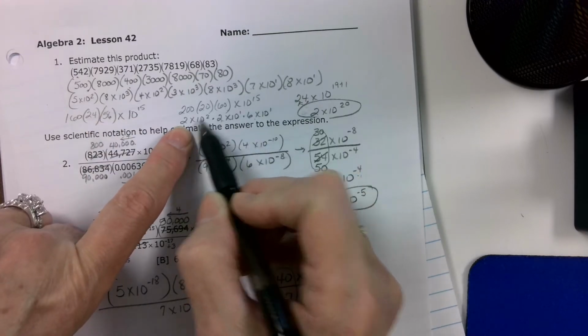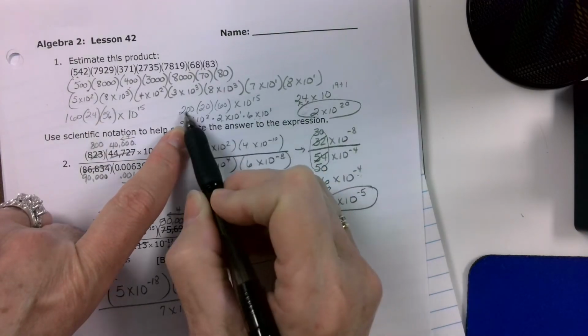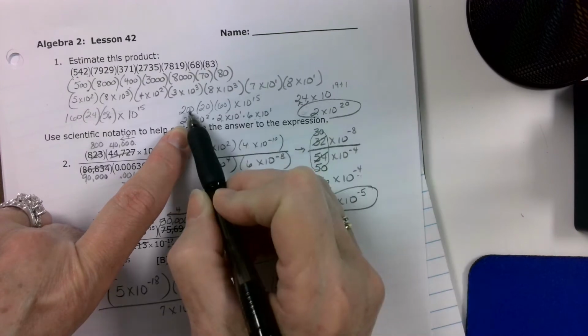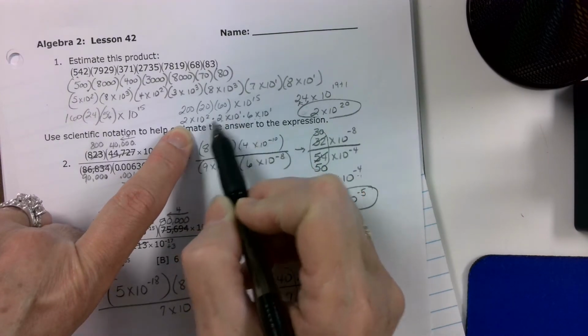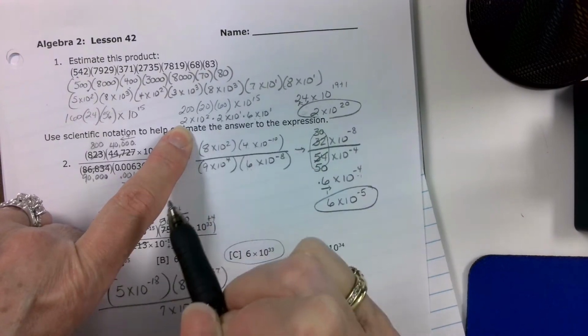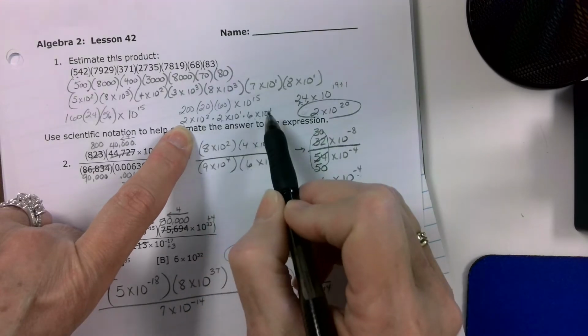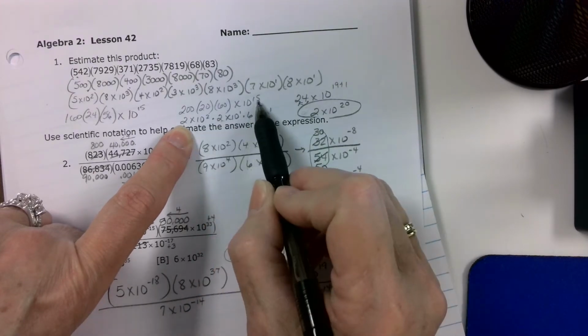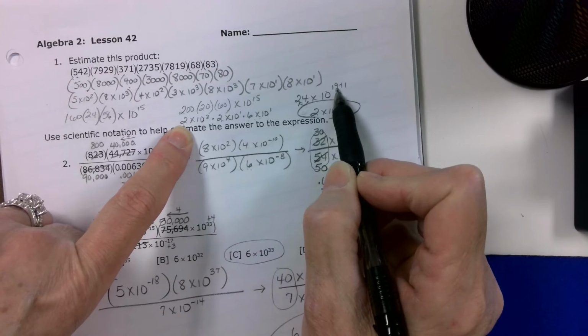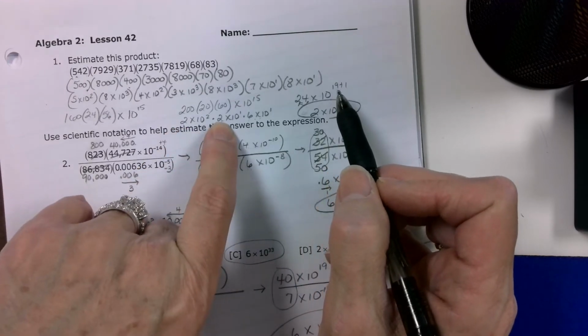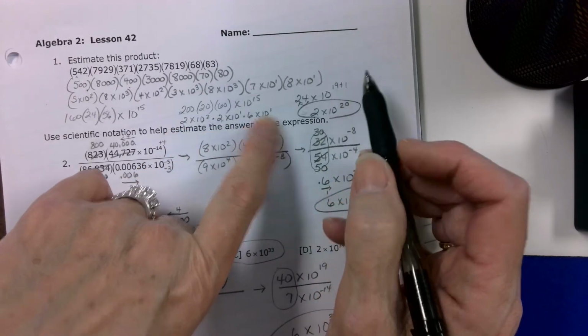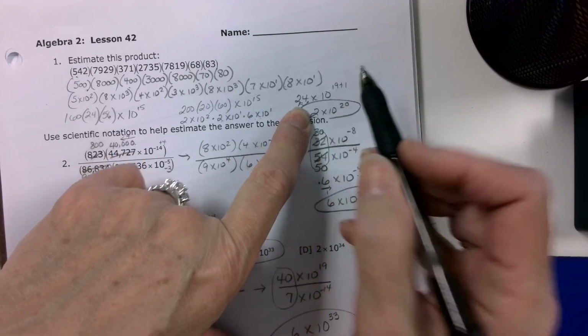Okay, so you're going to change that again to a 2, and a 6, and then you have these zeros. You just count the zeros for your exponents. Add that 4. There's 4 additional ones. You're going to add it to that and get 19. Then I have 2 times 2, which is 4. 4 times 6 is 24. You can do that. So I have 24 times 10 to the 19th.